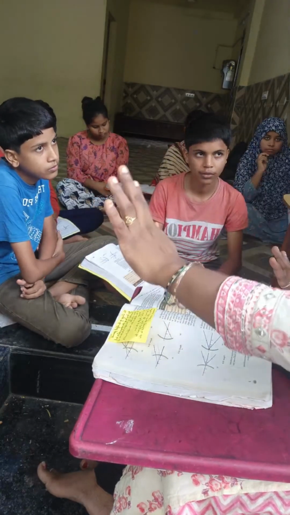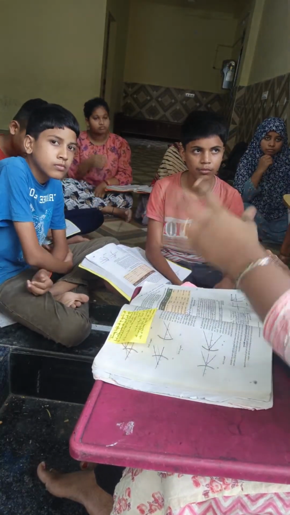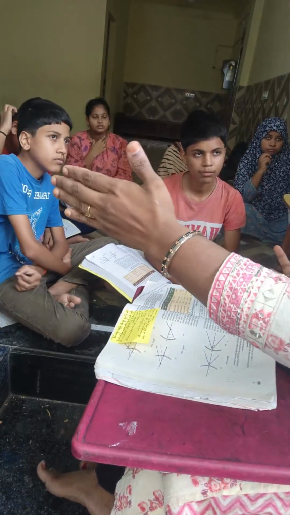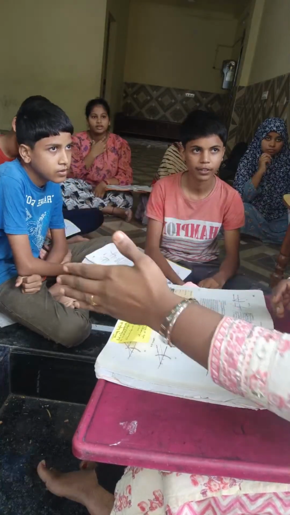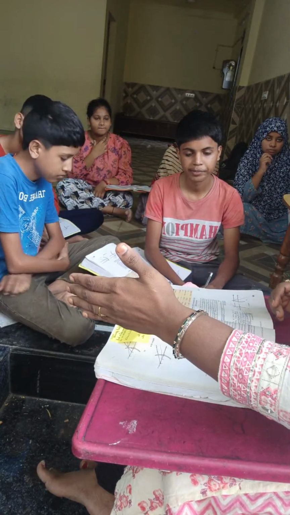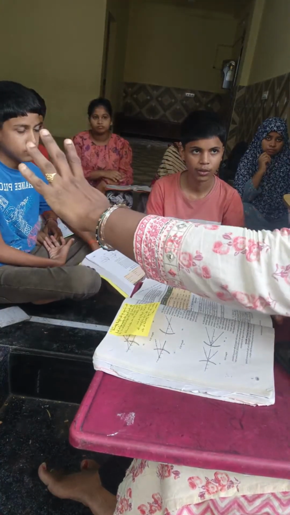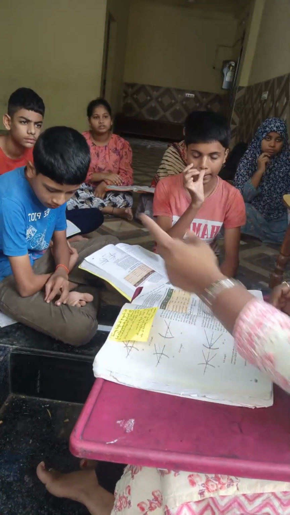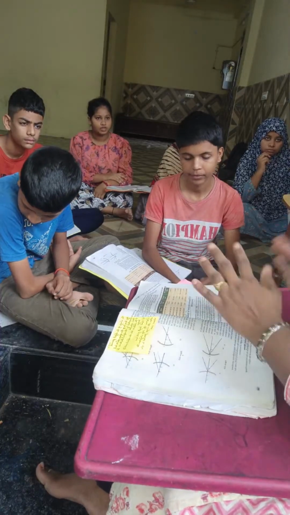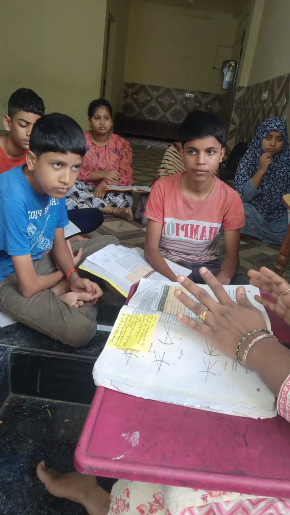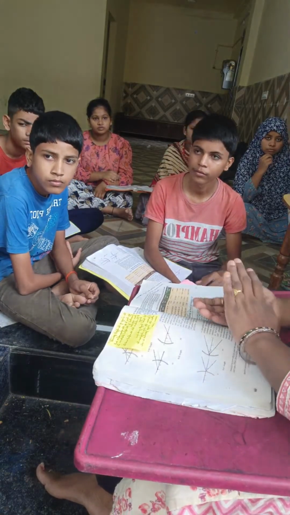Real only, and inverted. Is your right hand in the mirror a right hand? No, it is the left hand. Is your right ear the right ear in the mirror? No, it will become left. Inverted meaning is that.